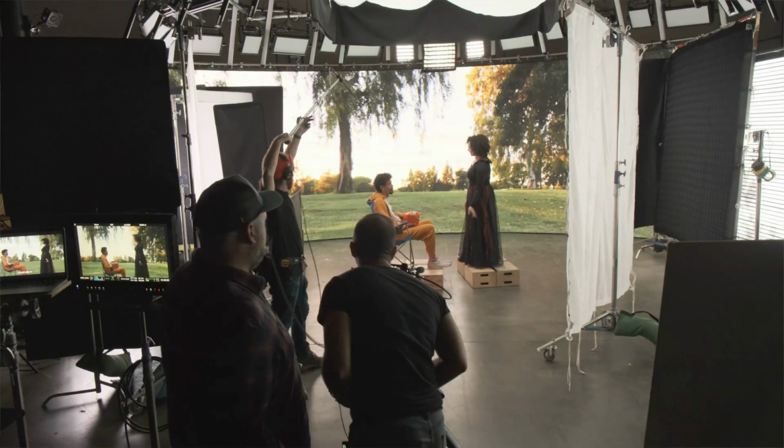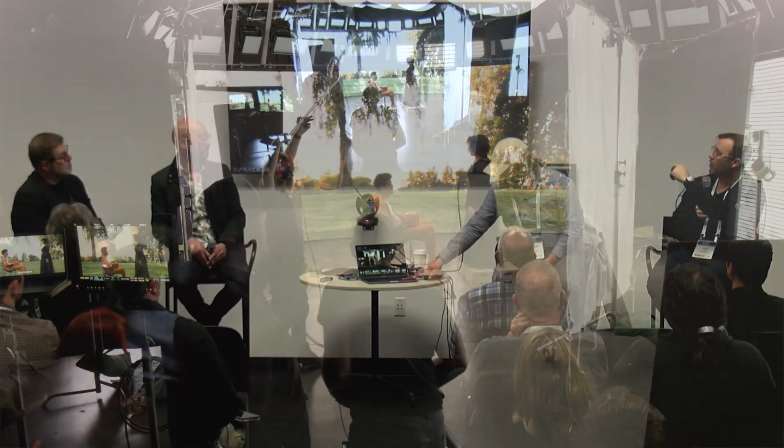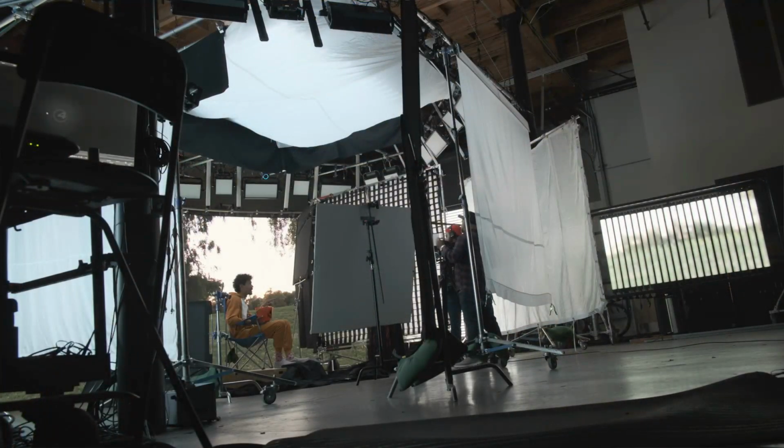If you go to the next one, we also projected that same image, and again, it's 360, onto those lights you see on the right, on the ceiling, and on the left. So the lighting is very, very similar to how it actually was on location.